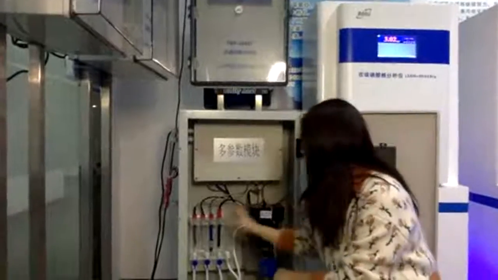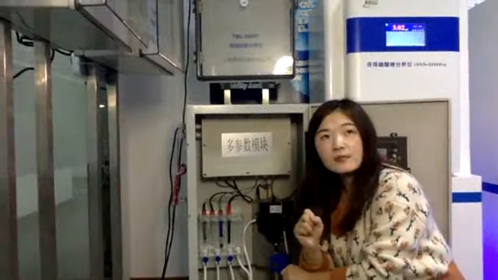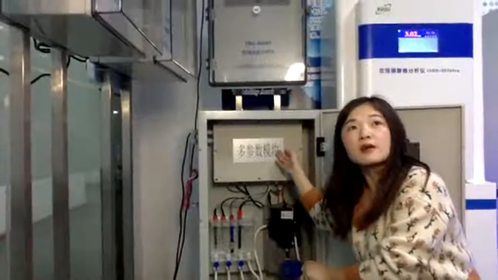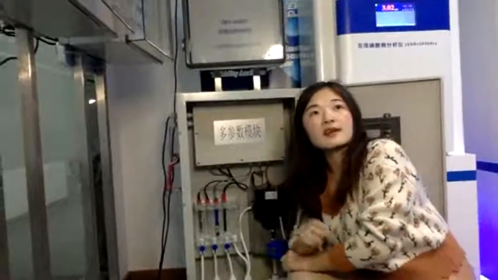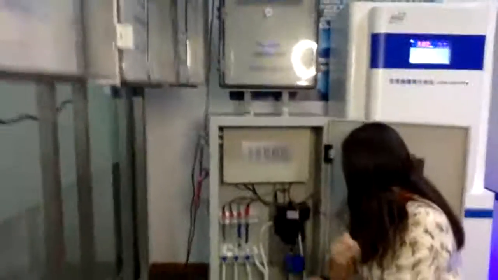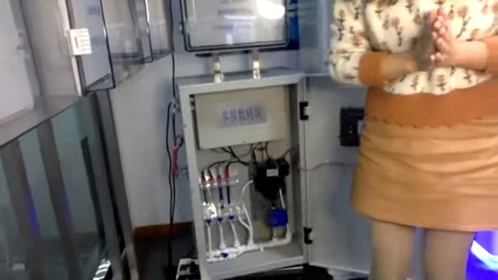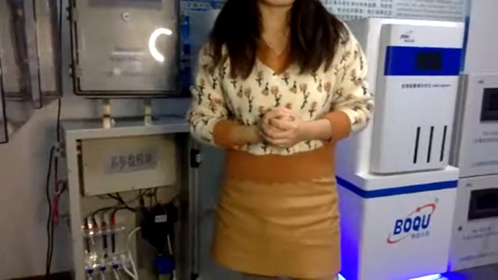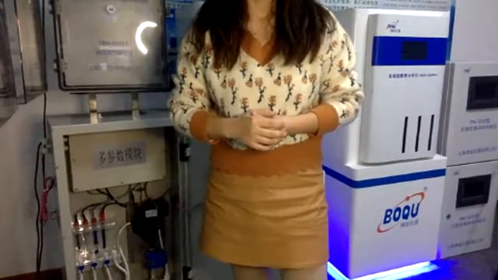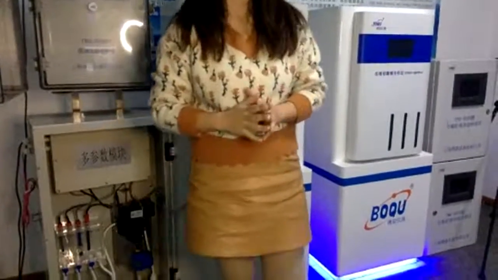So we connected all of the sensors and all of the electronic cables to the multi-parameter module. This is the whole multi-parameter analyzer. So why do we aim to make this kind of multi-parameter analyzer? That's because customers always want convenience and want to remove the complicated installation.